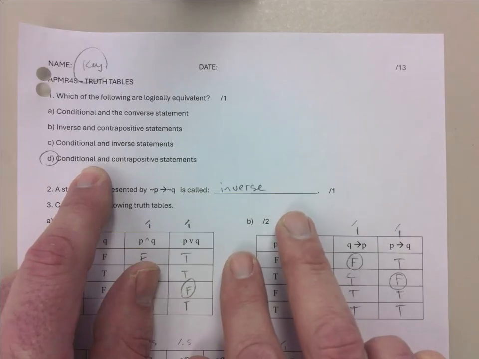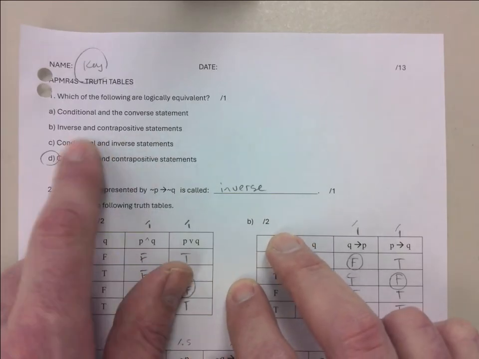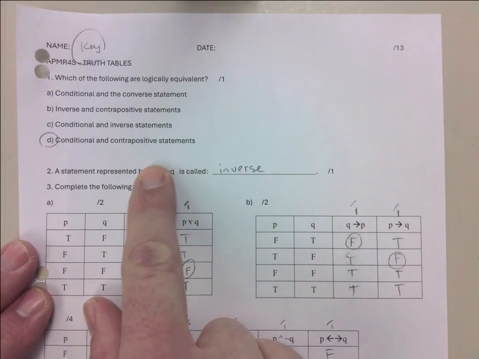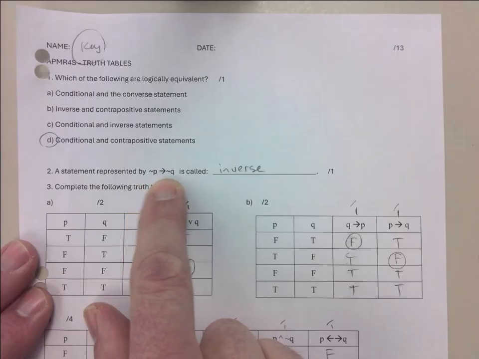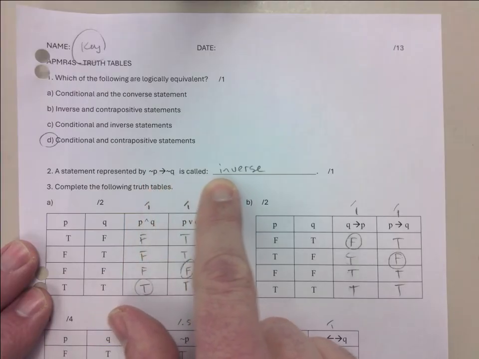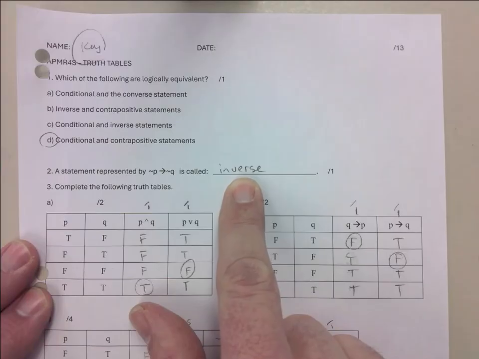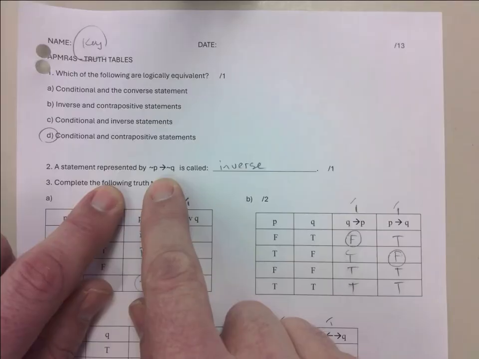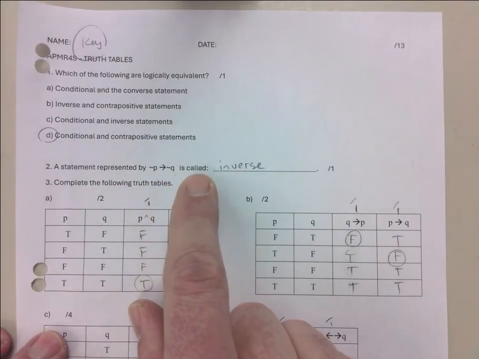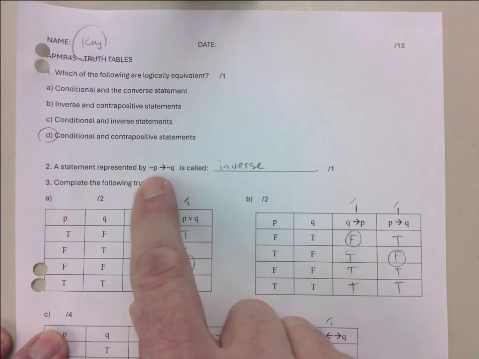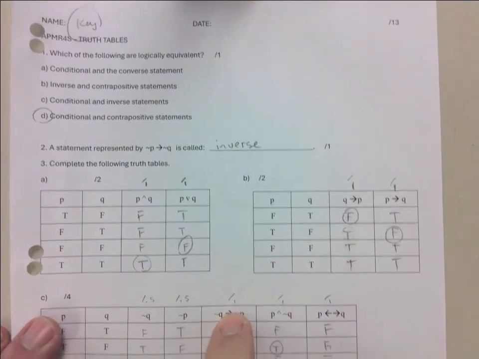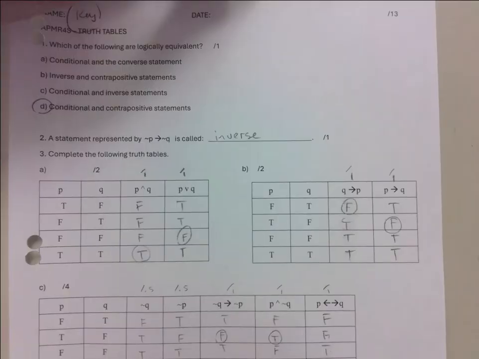If it ever asked, I didn't have that here, but a statement represented by this, I need you to be able to read that notation and know that that's the inverse, right? You keep P and Q in that order, but you put a not in front of them, that's the inverse. If these had been flipped, right, not and flipped, that would have been the contrapositive. So keep that in mind. Next.